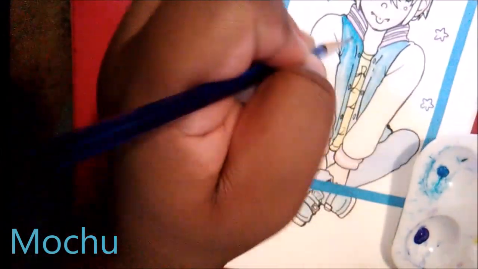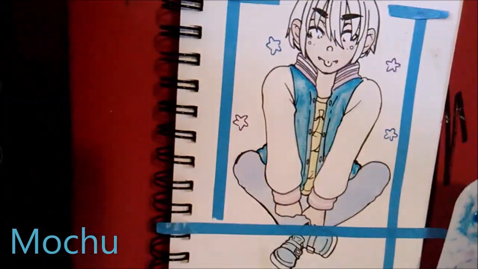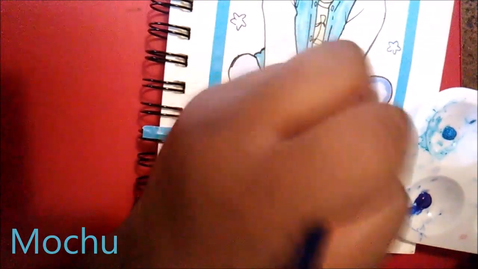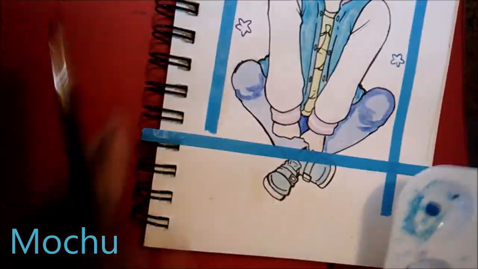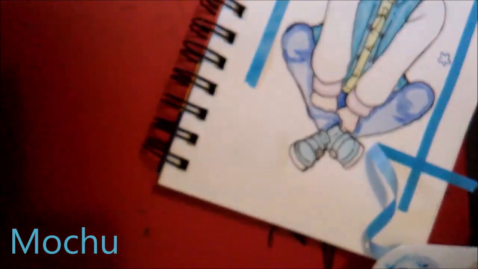Alrighty, so now we're in the speed paint portion of this video, and I'm actually doing Mochu first, who is drawn and colored in the Pastel mixed media sketchbook. I wanted to do this one first because I was super excited to use the sketchbook, and I think I cheated a little bit because after I did the swatches, I actually drew my character Kisei as a test image to kind of see how the paper works.